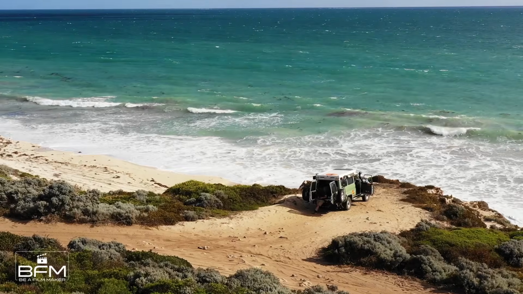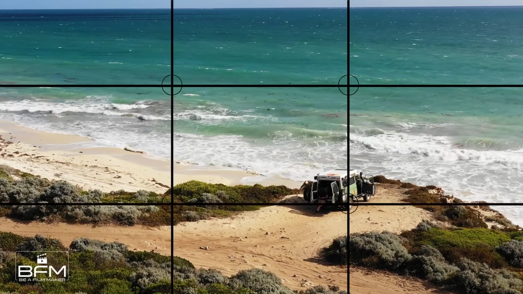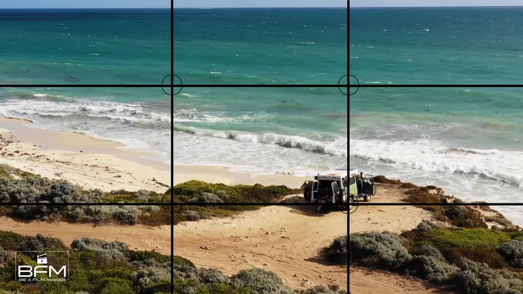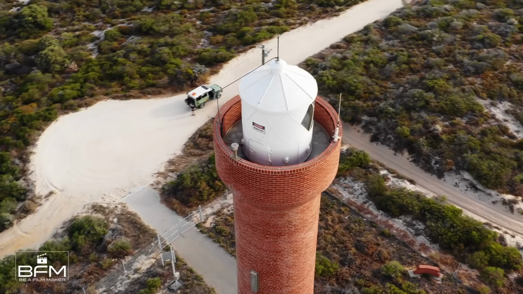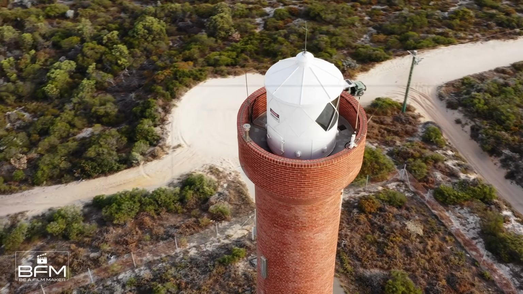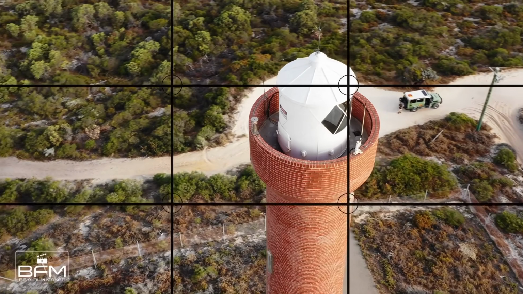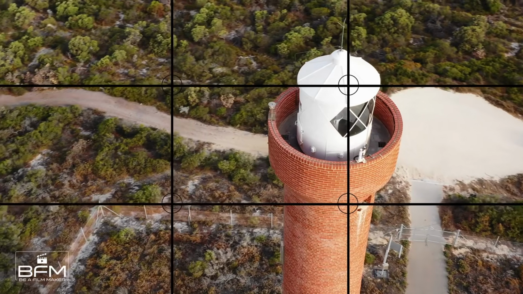Let's have a look now at a still image. The highlight is on the 1/3 line on the right. This is an excellent example of how the 1/3 rule works. It's just much more interesting if the main subject is on the 1/3.